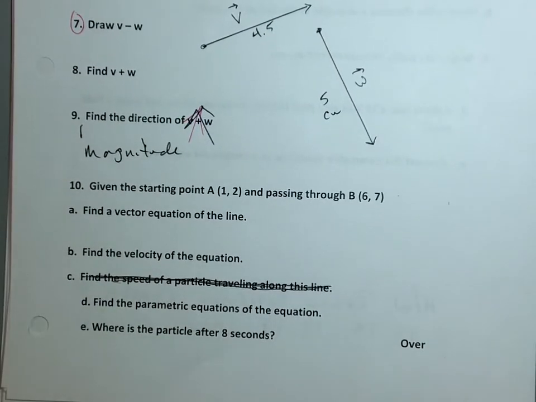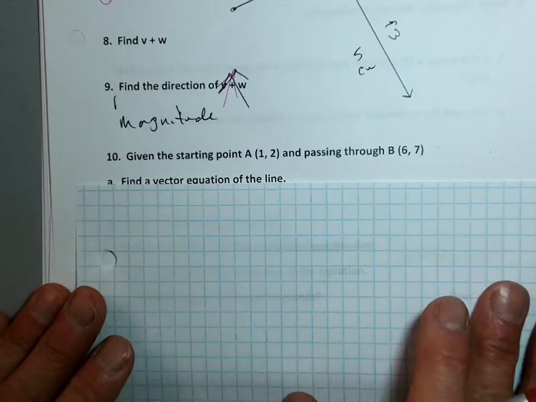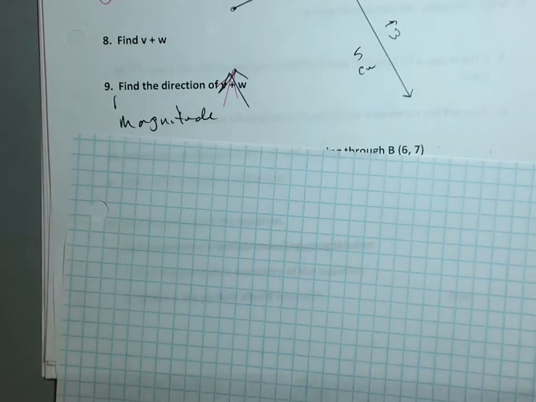I like 10 better because I can graph it. And that's why we change vectors to rectangular form, because it's so much easier if you can graph it. So 10, okay? 10's like one of our problems on our warm-up.